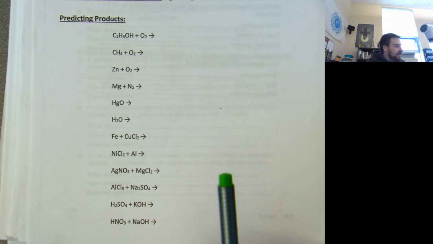I would like you guys to slide down. We're going to go halfway down the page to this section where it says predicting products. Okay, so skip ahead till you find this page. Predicting products. This is the lab that we're going to do on Monday. I've got the lab booked for Monday.